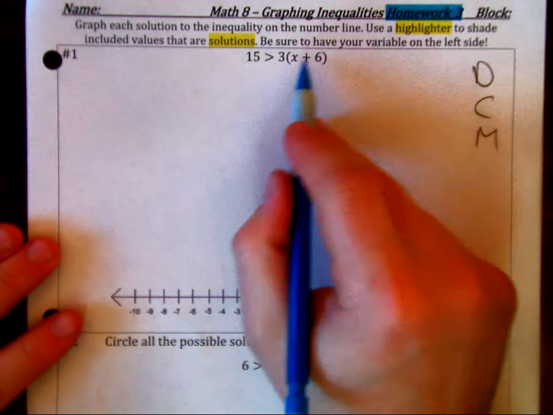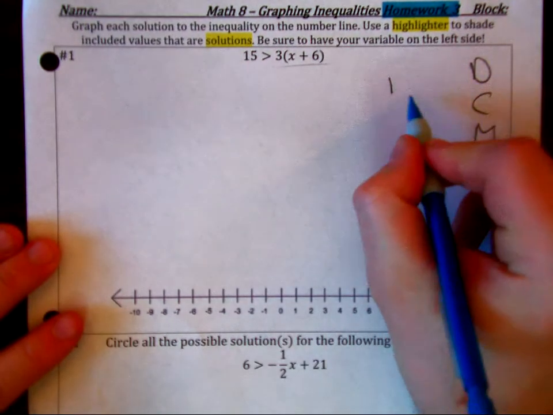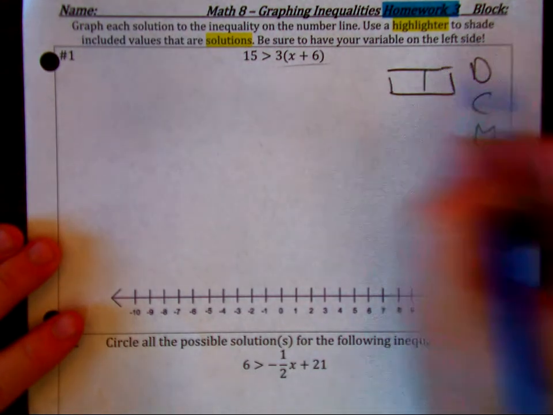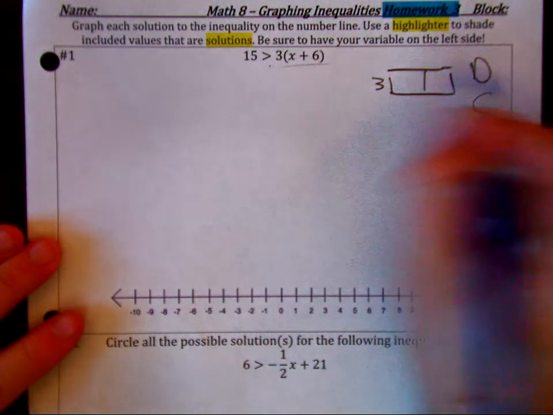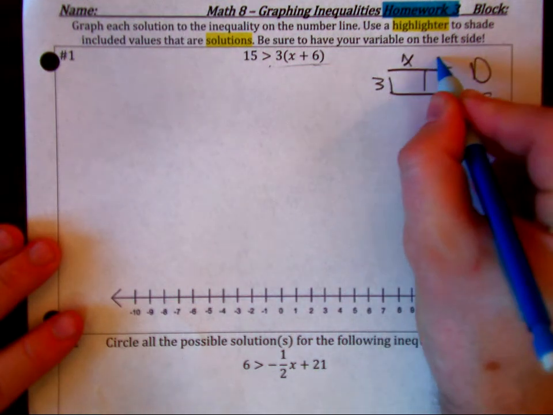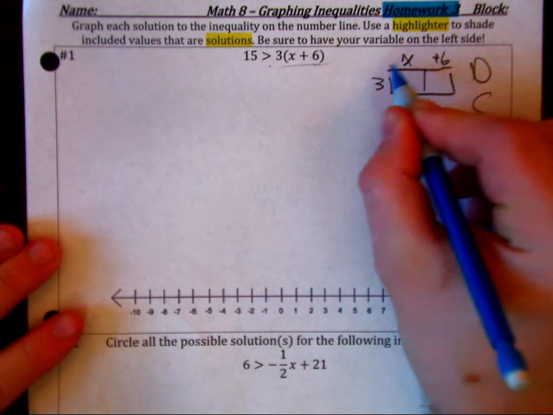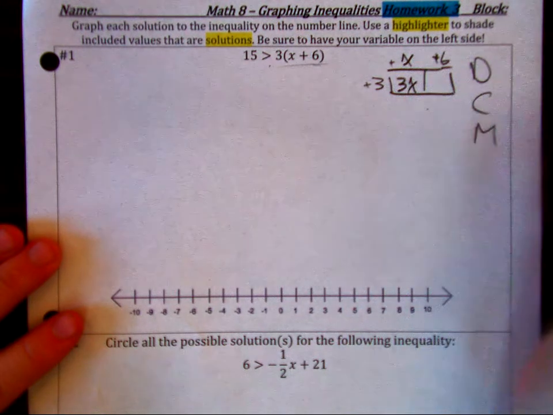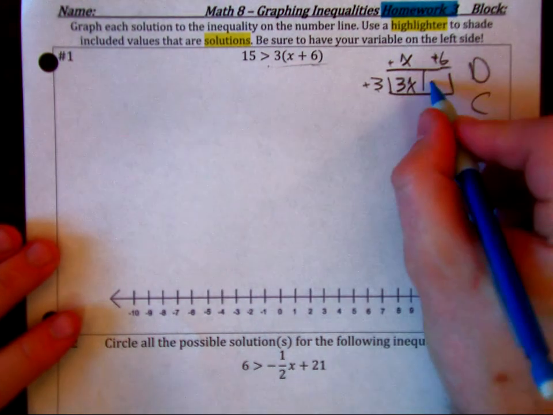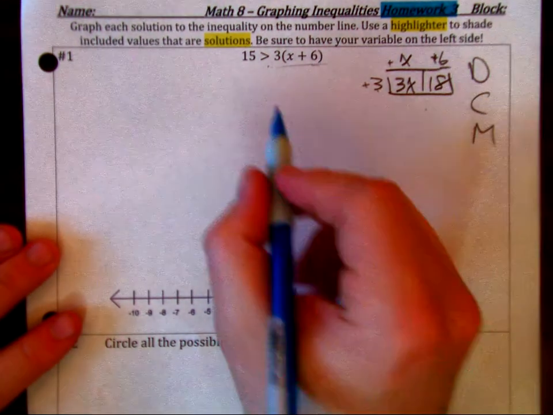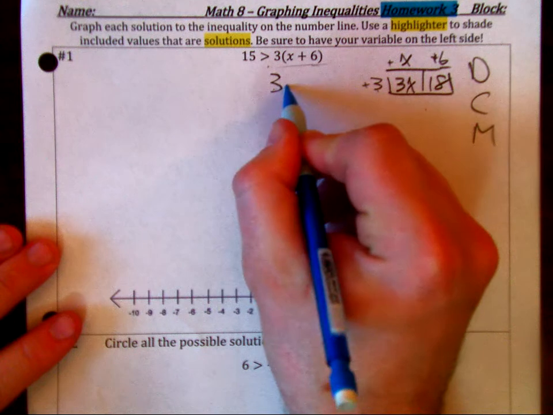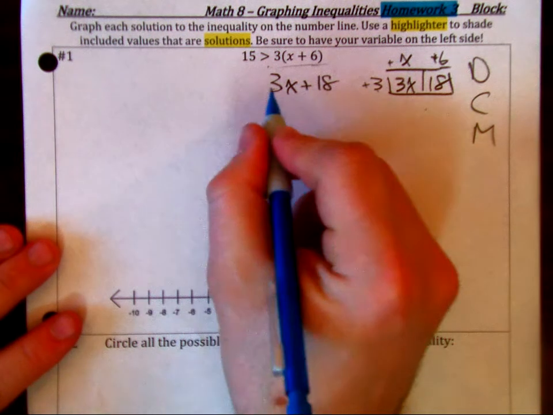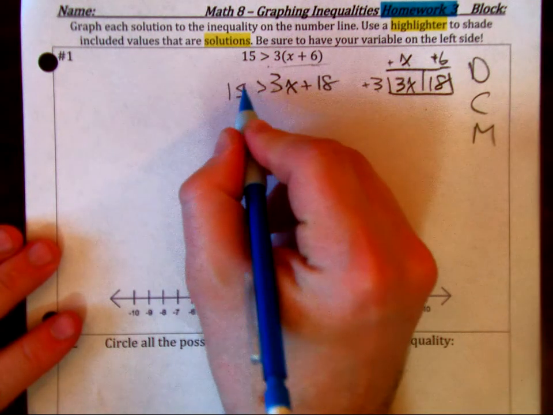So again, since we have parentheses, we're going to use that distributive property. I can draw the box on the side, so I have 3 on the outside. I'm multiplying that to each of the inside terms inside the parentheses. So I have positive 3 times x is going to be 3x, and then I have positive 3 times 6 is 18. I write that below where I multiplied. Everything else stays the same. So bring down the inequality, and I'm good.